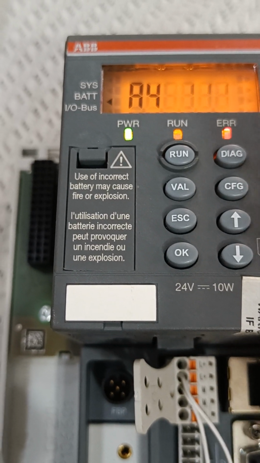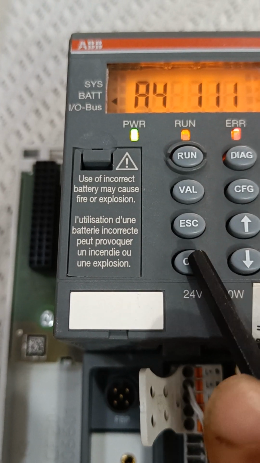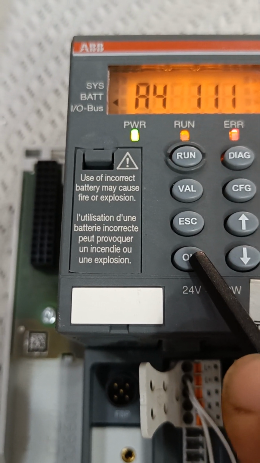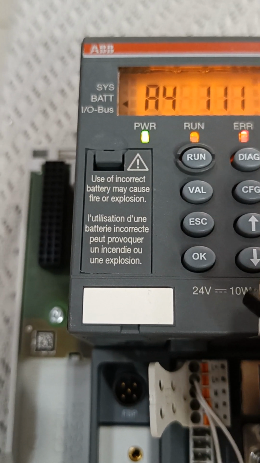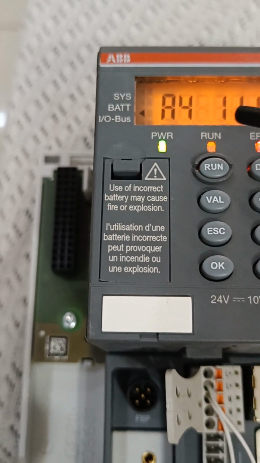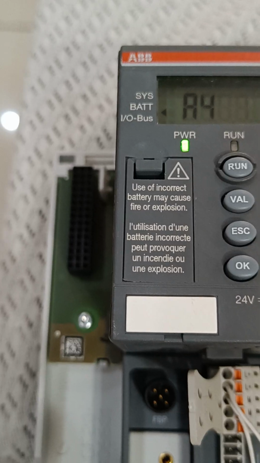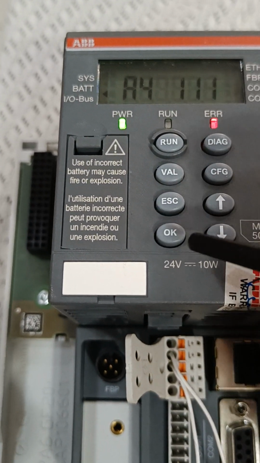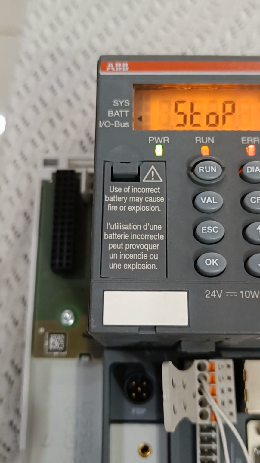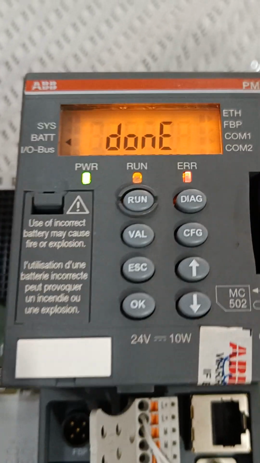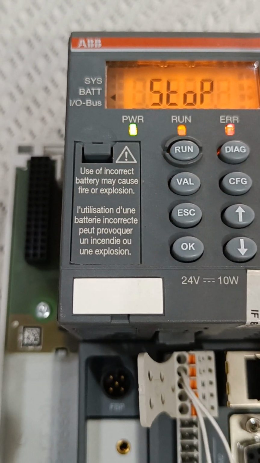After setting this, suppose I want to save it in the PLC, so what do I have to do? I have to press OK. That means acknowledgement. And if it is acknowledged, then you will get the message done. And you will find the run and error LEDs flickering alternately. So now I am pressing OK. Now you see it is flickering and you got the message done. That means your IP address is saved.